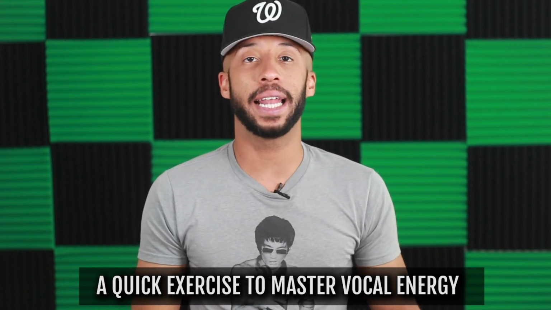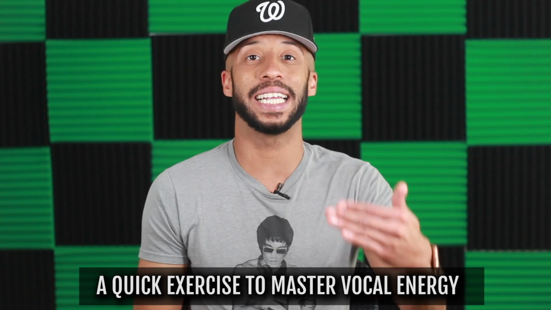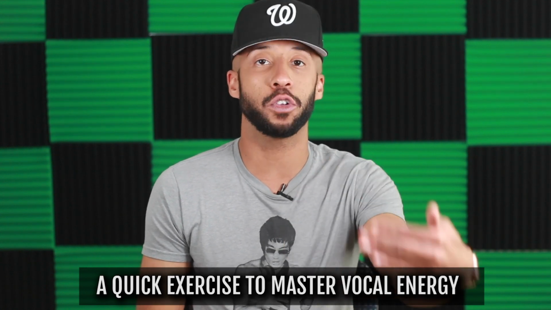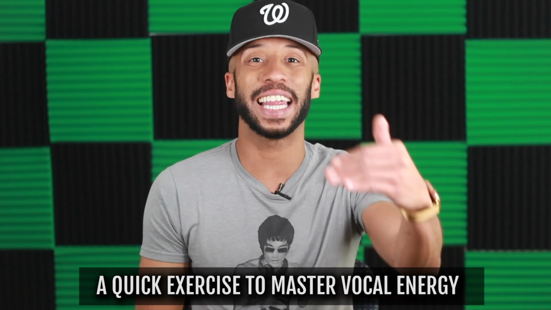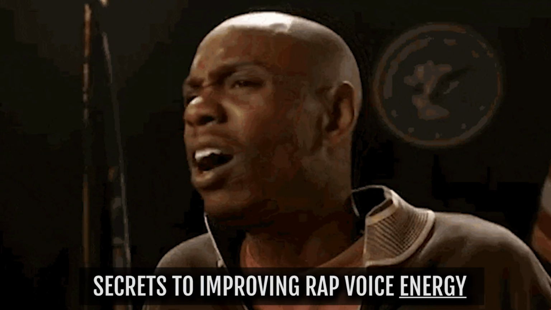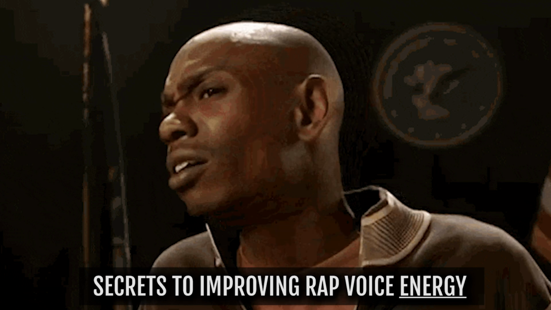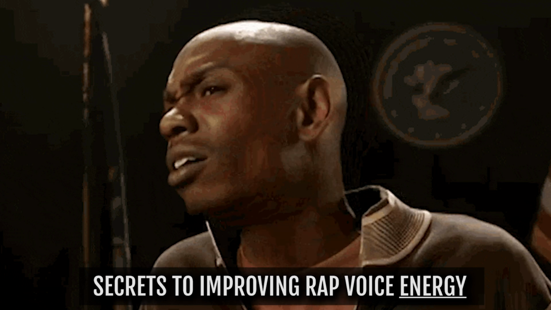Even better than the red line suggestion, if you can get an actual friend or supportive family member to stand 6, 7 feet away from you, they'll tell you if you're really reaching that distance of 5, 6, 7 feet. The most important thing to understand in this section is that your current impression of how loud you are is not necessarily the actual fact of how loud you are.